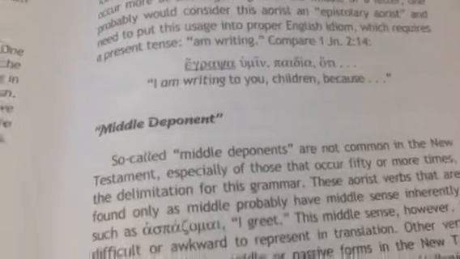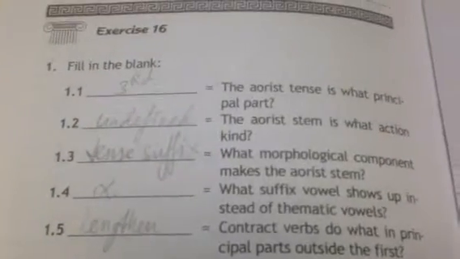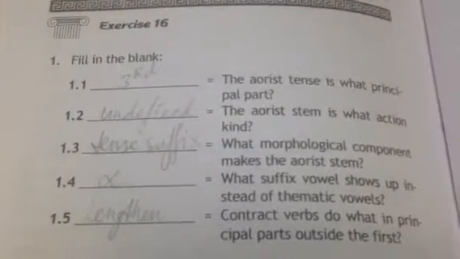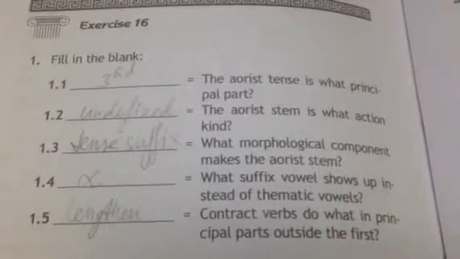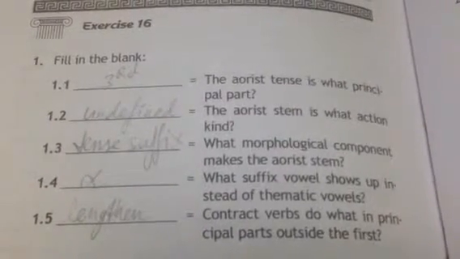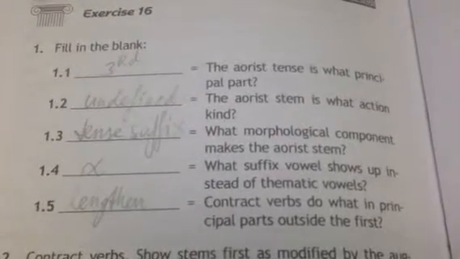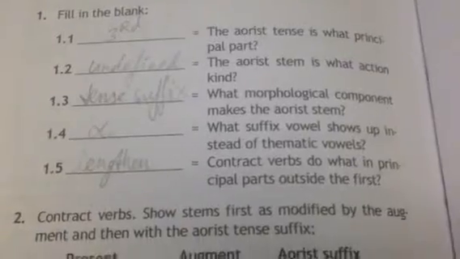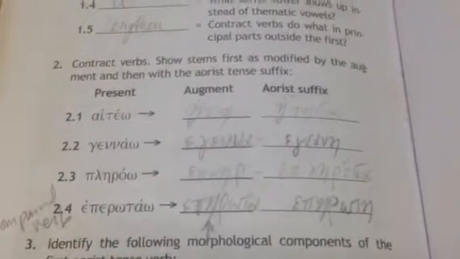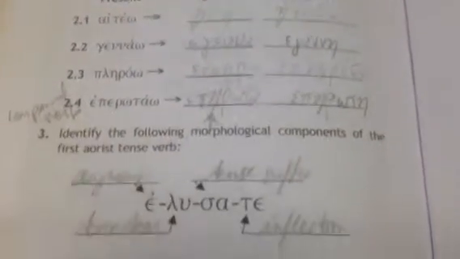There you go, humin. So we have middle deponents, just like you saw in the future. So keep an eye on maintaining that active voice there. And then some questions here. Of course, the aorist tense is third. It's undefined action. It has its own tense suffix. Sometimes the alpha can take on that role of a thematic vowel, and the contract verbs lengthen. And then, of course, we have to pay attention to the augment and lengthen that.